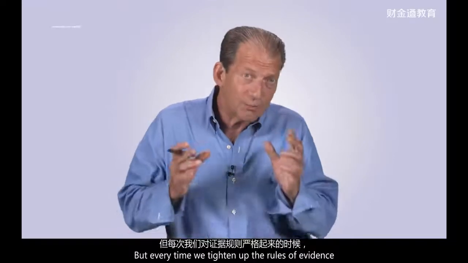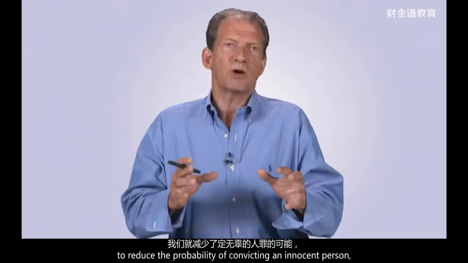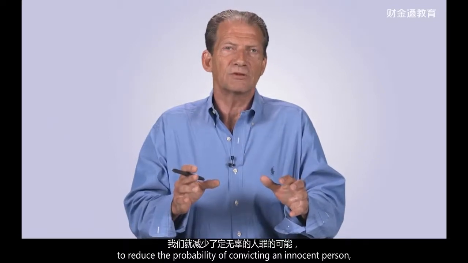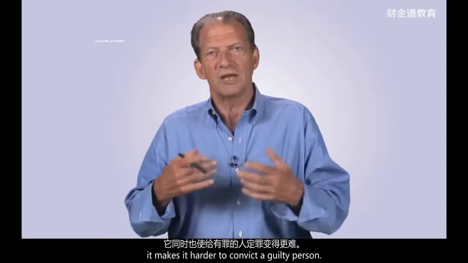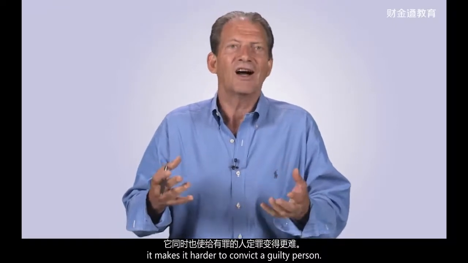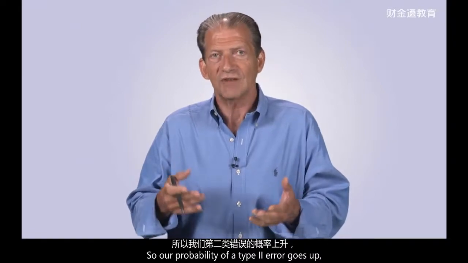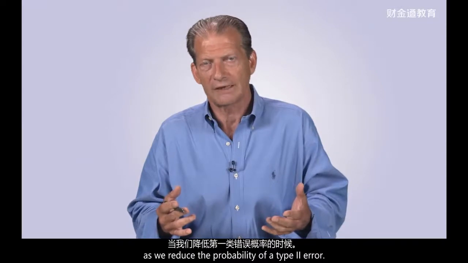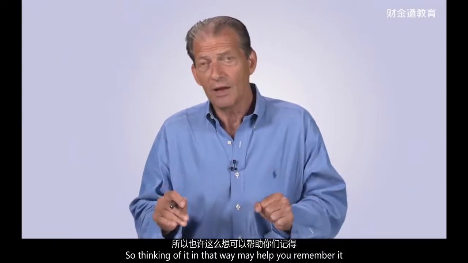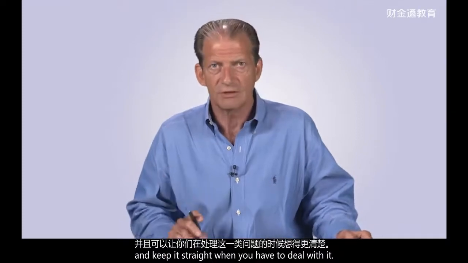But every time we tighten up the rules of evidence to reduce the probability of convicting an innocent person, well, that's the other side of the coin that we see. It makes it harder to convict a guilty person. So our probability of a type 2 error goes up as we reduce the probability of a type 1 error. So thinking of it in that way may help you remember it and keep it straight when you have to deal with it.